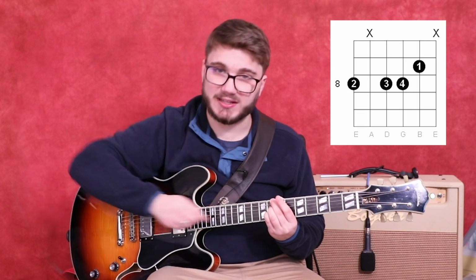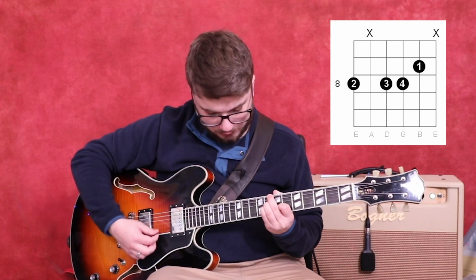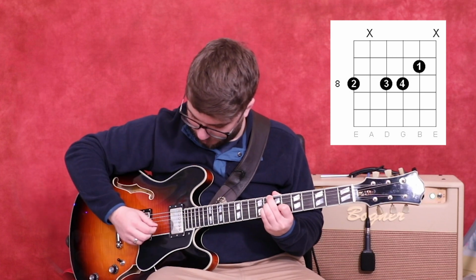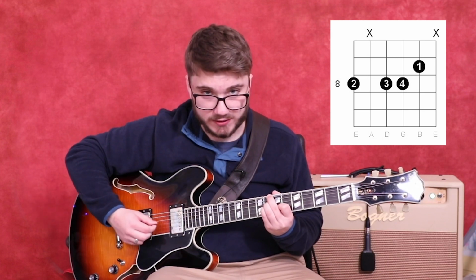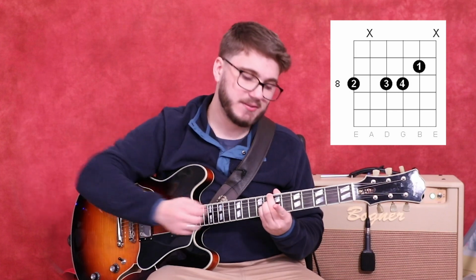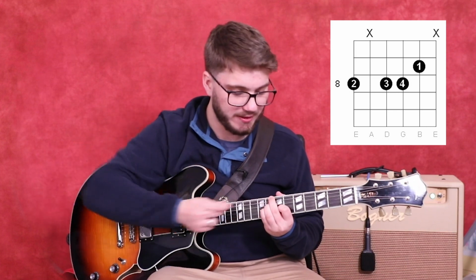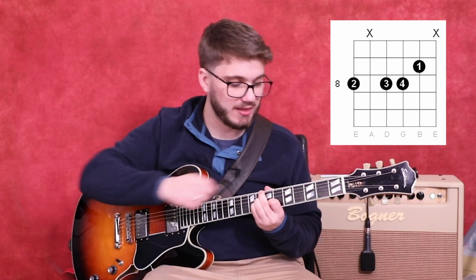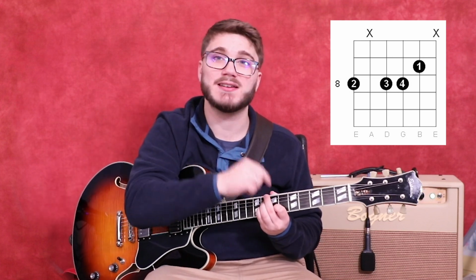Our flat 3rd with the E flat, that's covered on the G string. Everything's still on the 8th fret, these 3 notes. And then I'm taking my index finger here and covering the flat 5, which again, G flat. On the B string, that is on the 3rd, 5th, 7th fret B string.